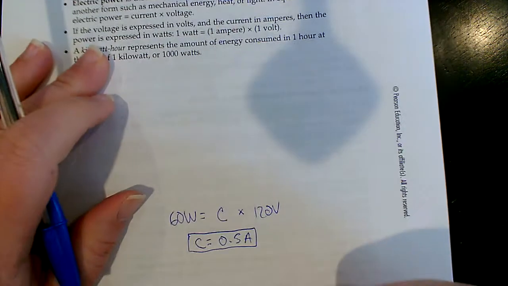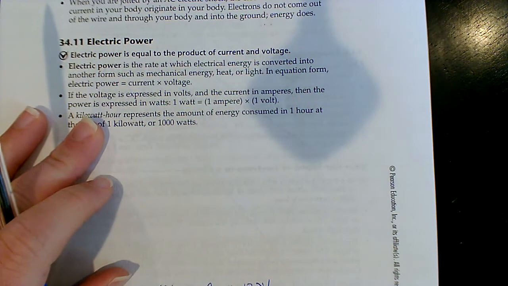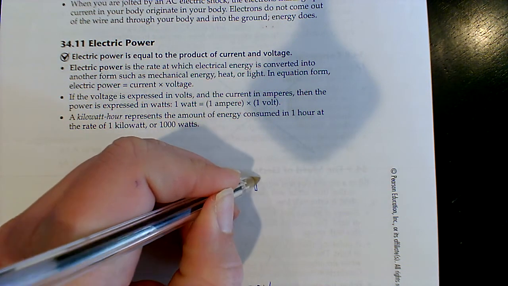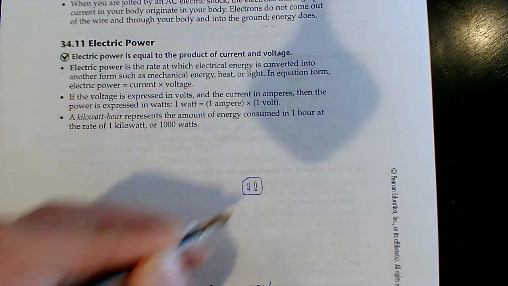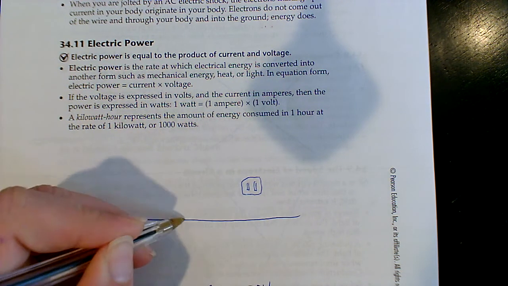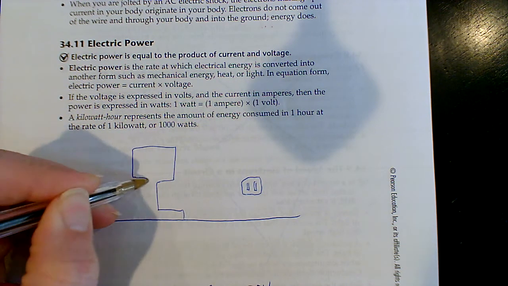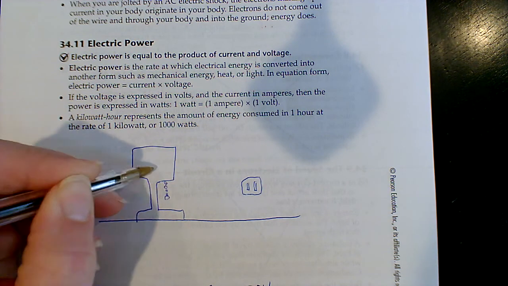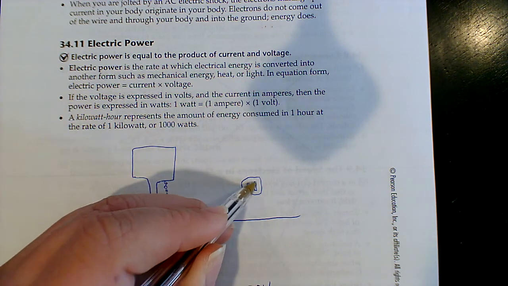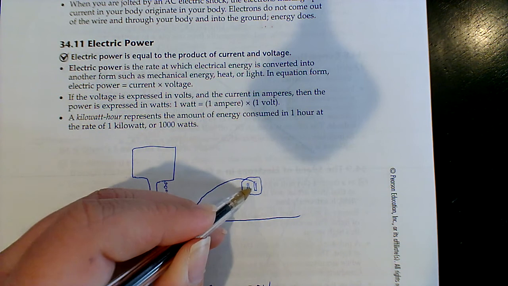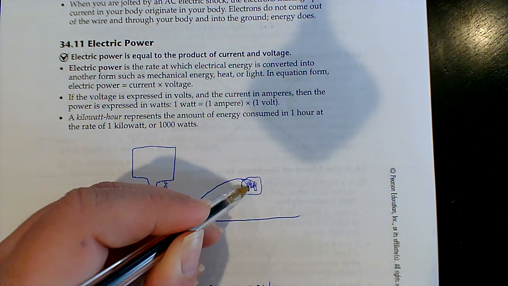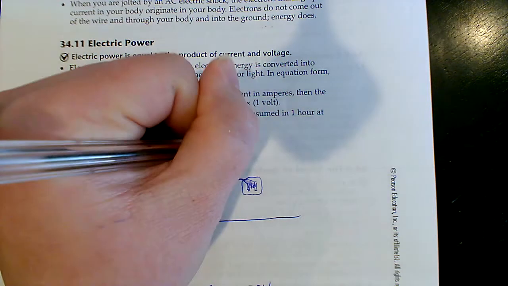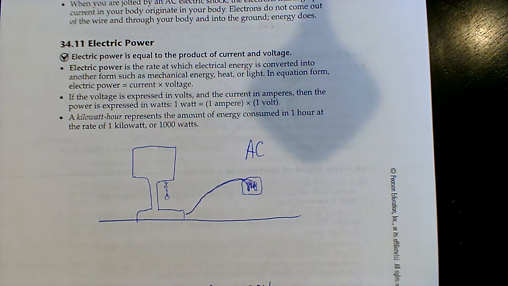Okay, so let me draw here's my plug-in. See how good I can draw a plug-in. There's a plug-in, and here's a lamp, and one of those pull down chains, okay? So I plug in my lamp. Here's the cord. It's plugged in. Remember, plug-ins are AC, alternating current.